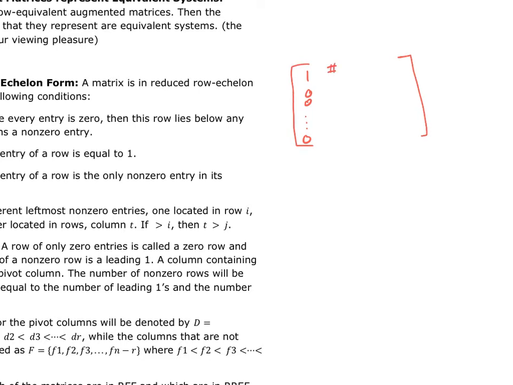Now you could have some numbers here, that's okay, all the way down to here, that's okay. Then in the 2, 2 position, that's also a 1, and then underneath that is all zeros. And then again, you can have some numbers here, no problems there, all the way to there. And then the 3, 3 position is 1, and again, zeros underneath it. And basically what a row echelon form is, is that in this diagonal, all of the 1, 1, 2, 2, 3, 3, 4, 4, 5, 5 positions are all 1s, and everything below it is 0.